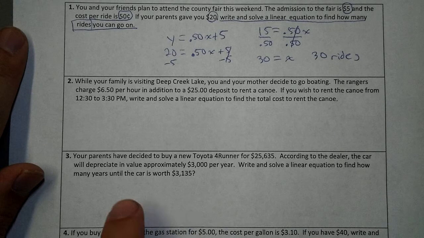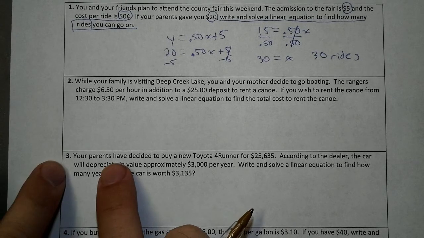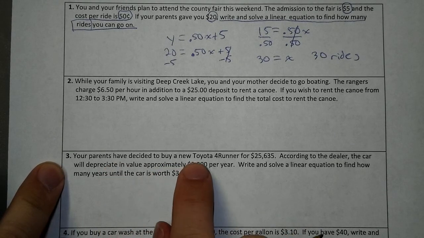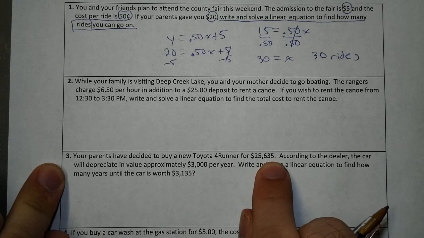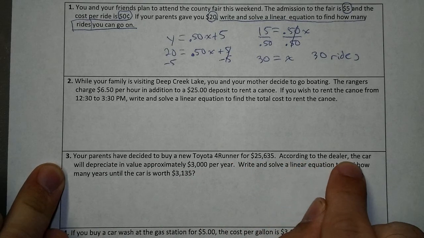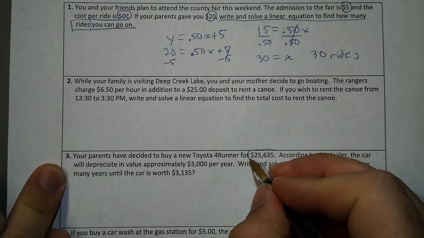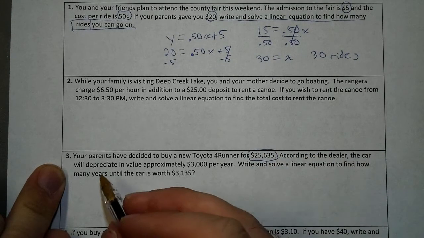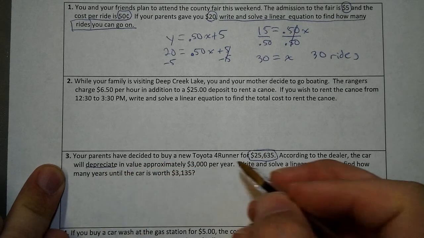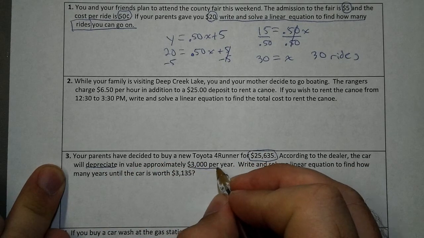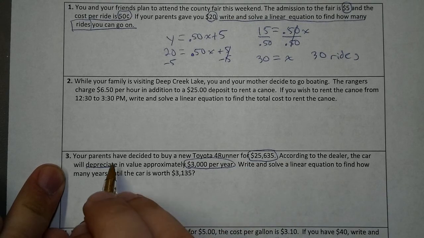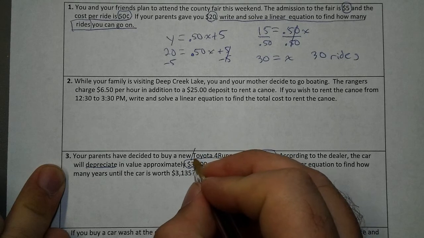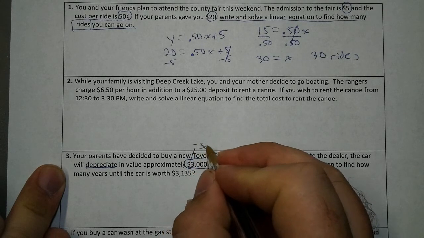All right, number 3 says, your parents have decided to buy a new Toyota 4Runner for $25,635. According to the dealer, sorry, that's an important number, the car will depreciate in value approximately $3,000 per year. Now, if you don't know what the word depreciate means, that means lose value. So that's going to be a negative $3,000.